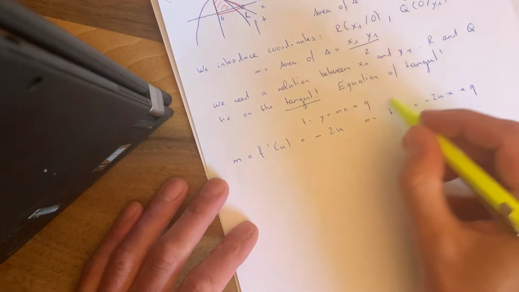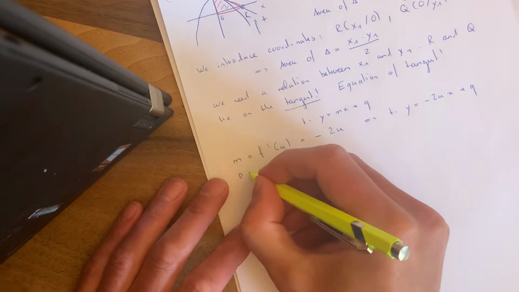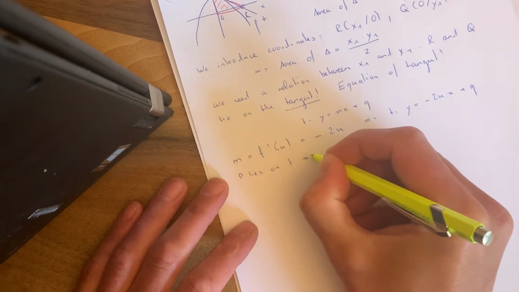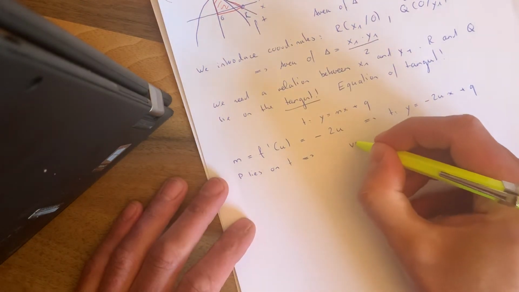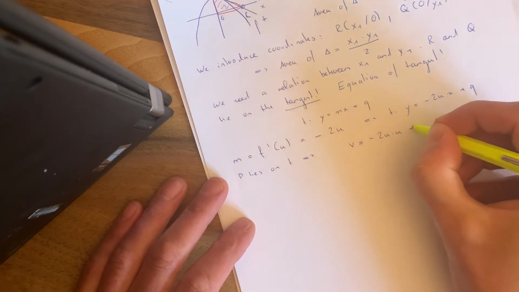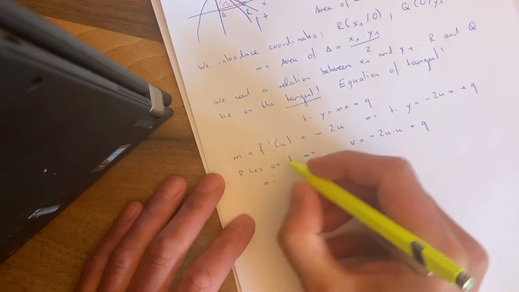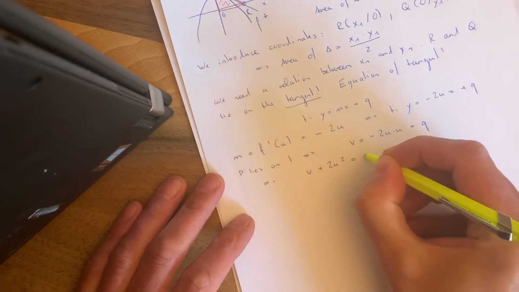Moreover, since this tangent passes through point P, we know that P lies on the tangent, so we can plug P into the equation. So this leads to v equals minus 2 times u squared plus q. Solving for q leads to v plus 2 times u squared equals q.